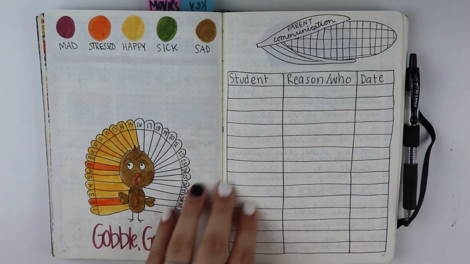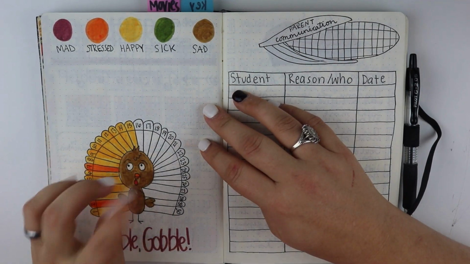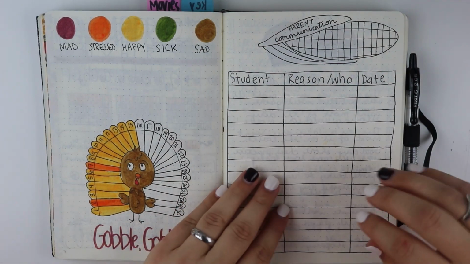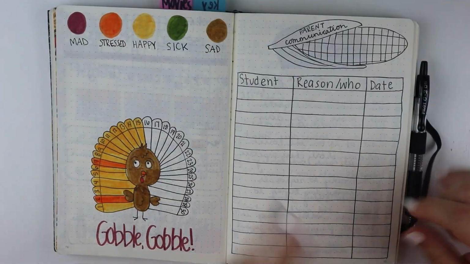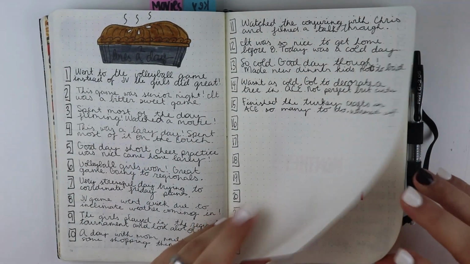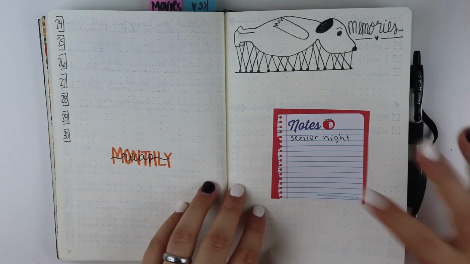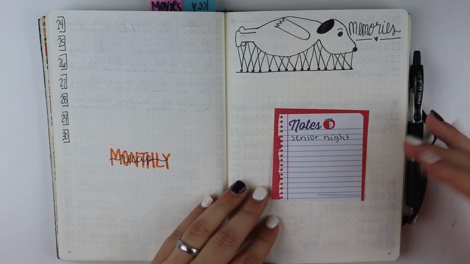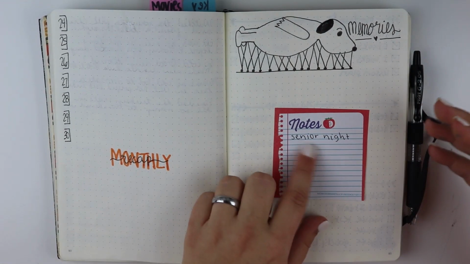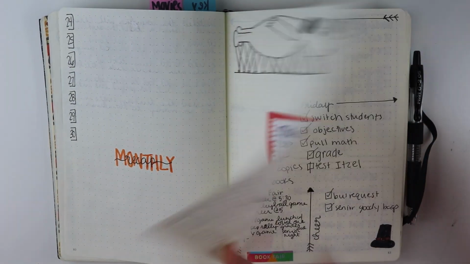Oh, I have not kept up with my mood tracker at all. I need to fill that in. Okay, but so far this is where we're at. I haven't done that either. Man, I have a lot that I need to do. I haven't put my pictures in yet, but this is where I put pictures of highlights and stuff that happened that month. I have one. This is just a sticky note, so I know this is one that I want to put on here.